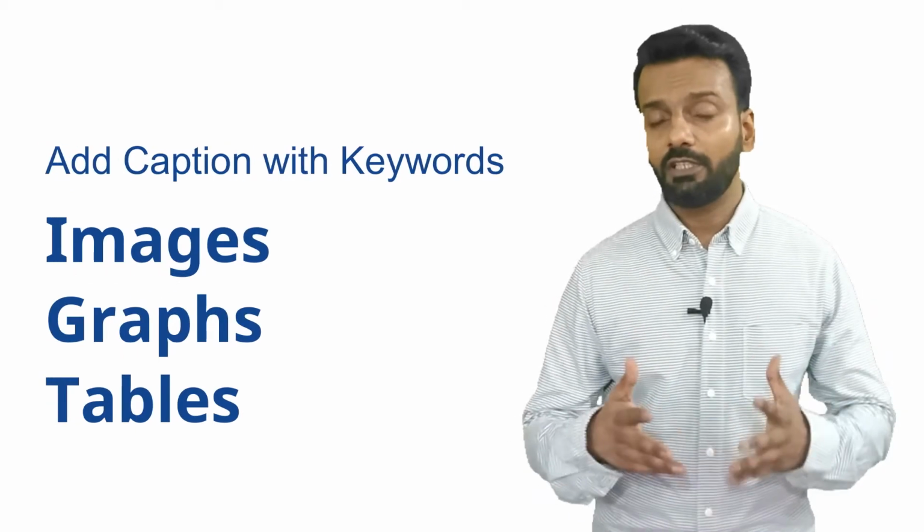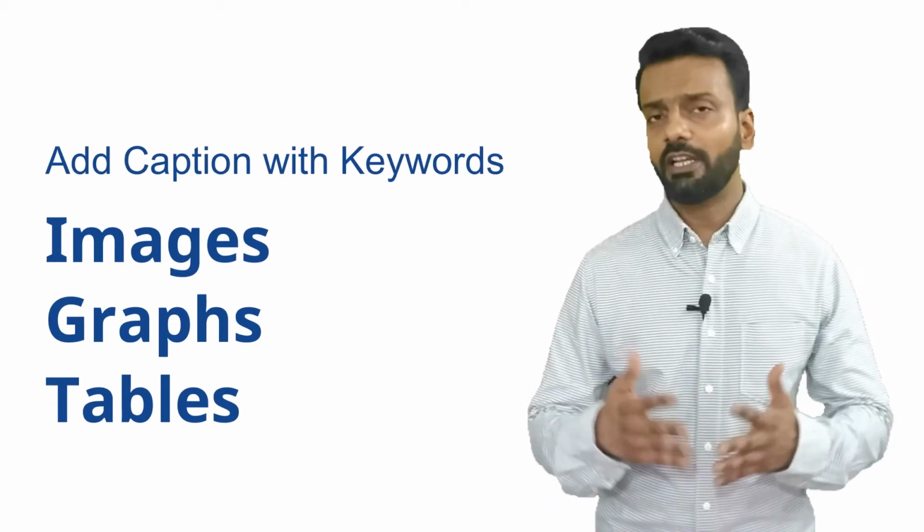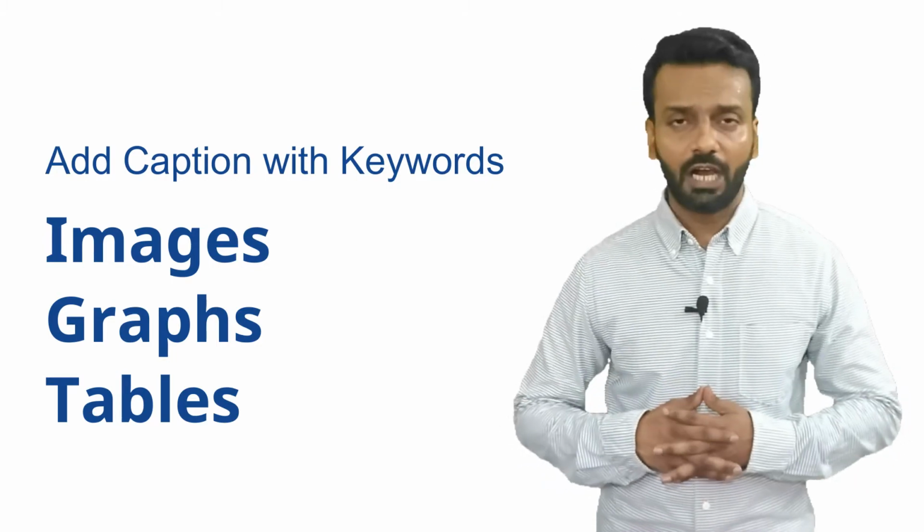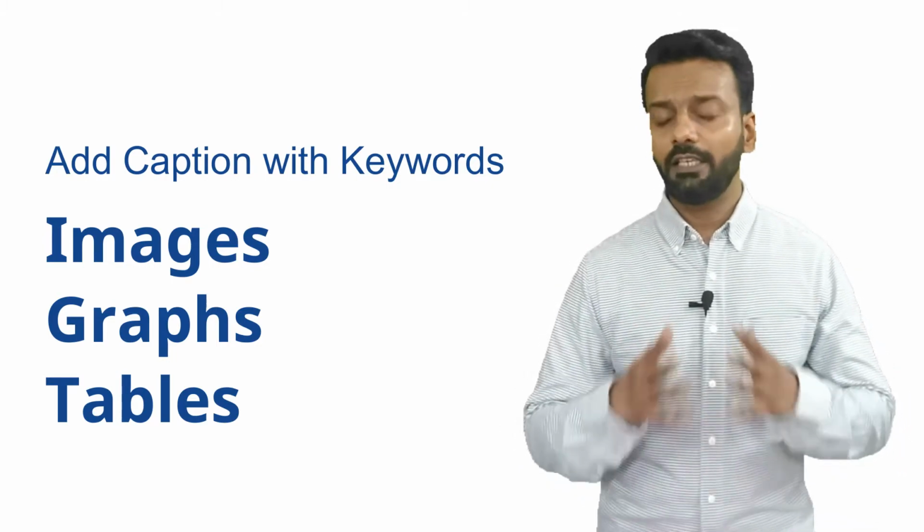Add captions with keywords to the images, photographs, tables, and graphs of your article. Even add keywords to the headings and subheadings in the research article. So what happens when you put these keywords in these headings? Most of the time people try to search for articles based on keywords. So when they type these keywords in the search engine or databases, they will search the title, abstract, headings and so on, and they will try to push up your article in the searches.